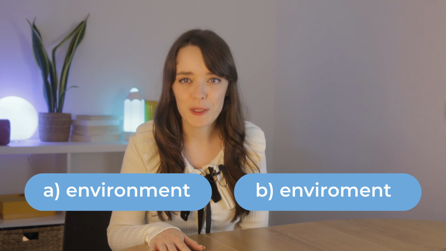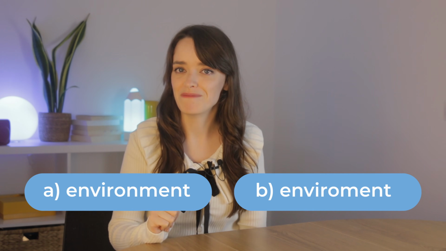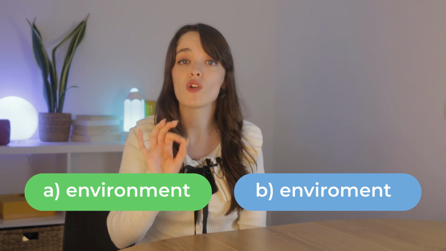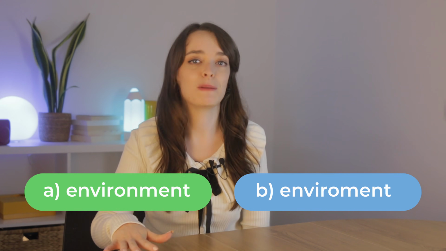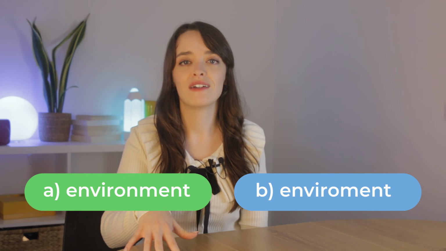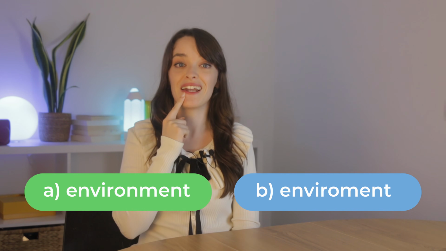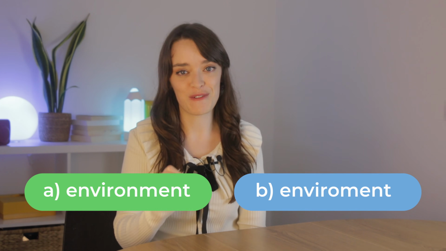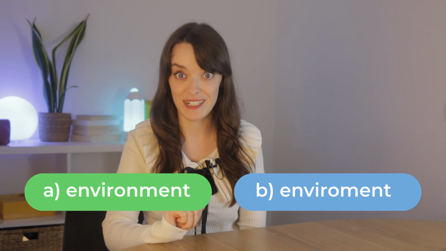How about the classic misspelled word, environment? Is it option A or option B, environment? It's option A. There is always an N in the middle. This is a mistake I've seen so many people make. Don't forget the N. I remember when I was in school, a lot of the students kept forgetting it, and the geography teacher dedicated time to making sure we spelt it correctly. So I will never forget how to spell environment now.